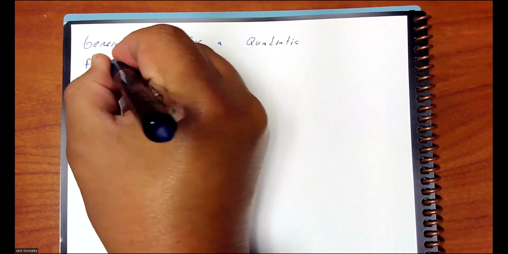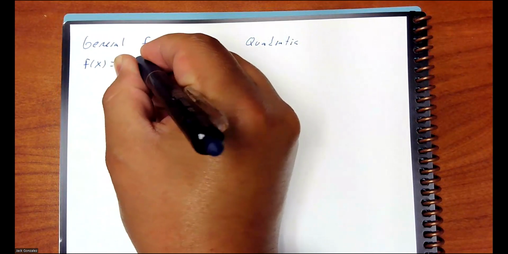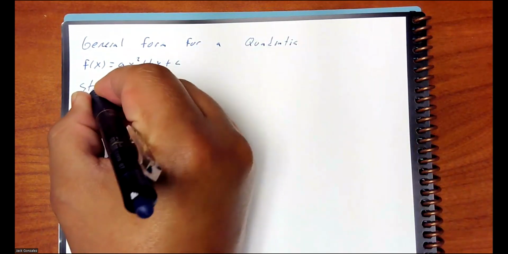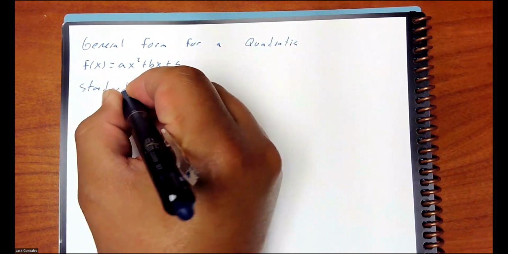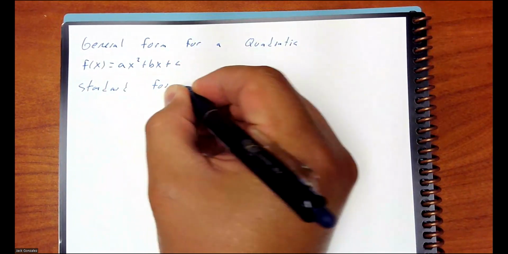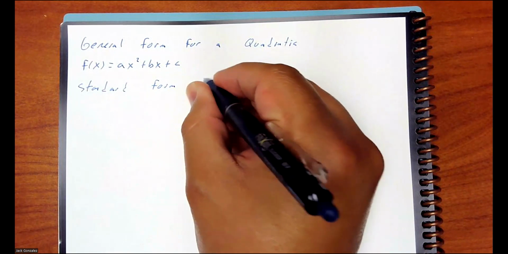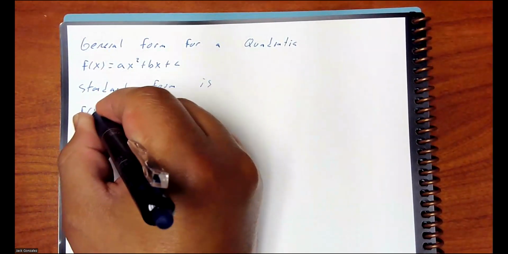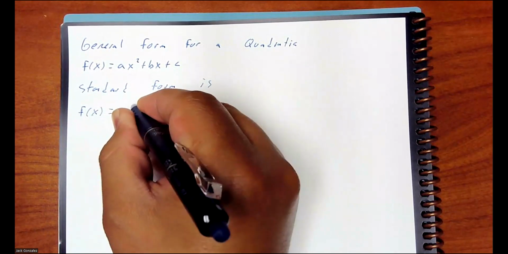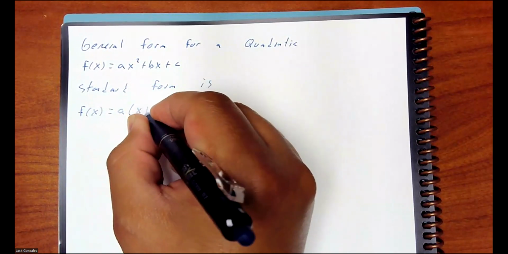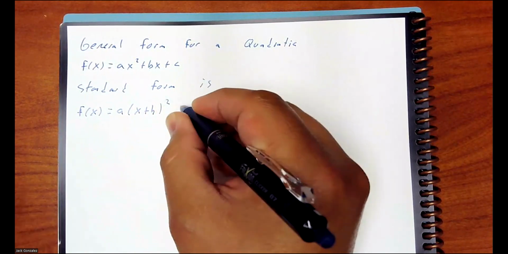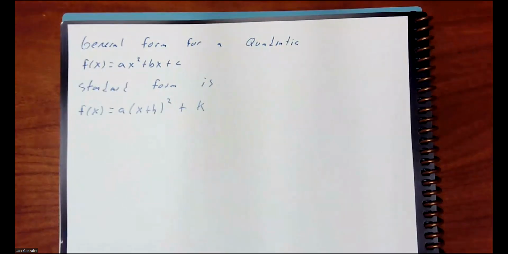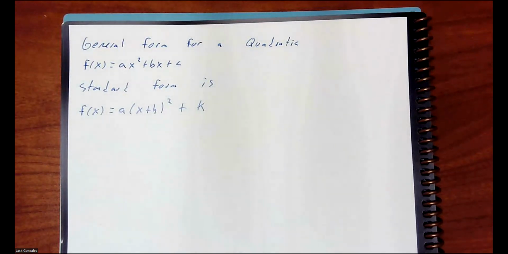General form, as we said, is this guy. Standard form is this one. It's the same thing in two different forms, that's all, okay?